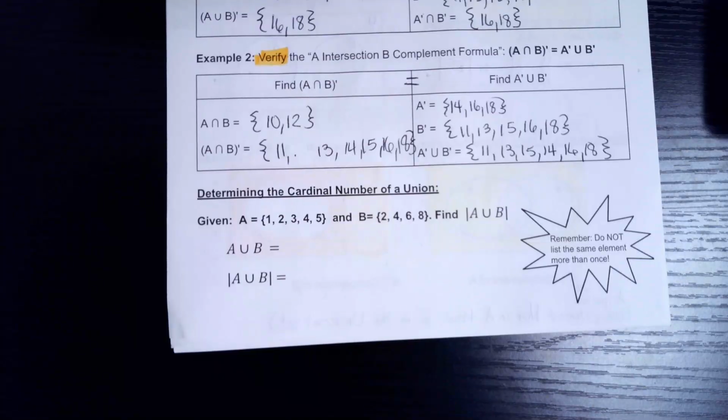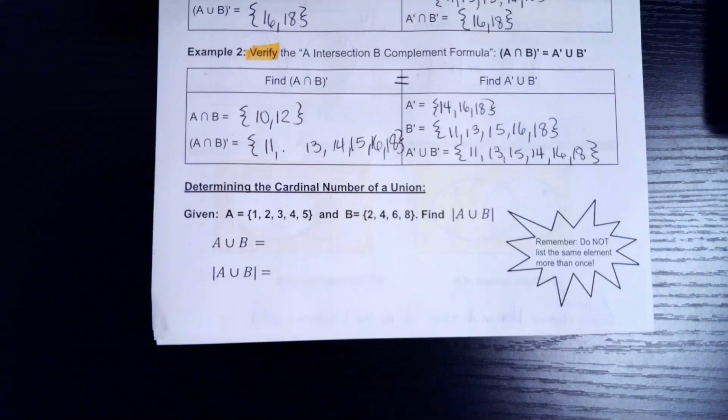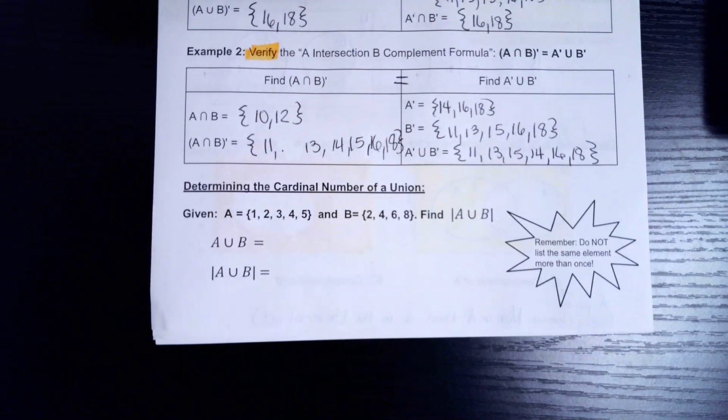All right, so moving a little further, determining the cardinal number of a union. What's a cardinal number? How many elements? Nicely done, gentlemen. The number of elements in a set. So, what's the symbol when you need a cardinal number? Looks like the absolute value symbols, doesn't it? And so your answer has to be a number because you're counting how many elements there are.